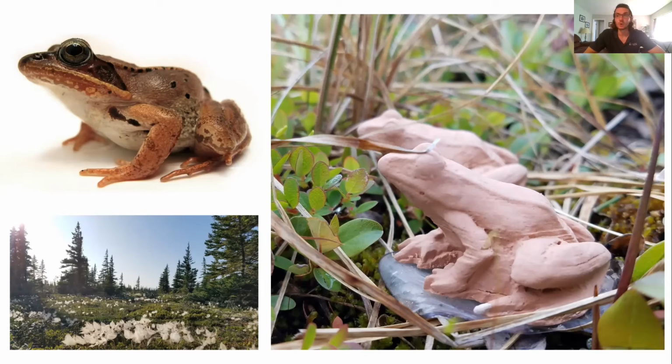And so we study what we call evaporative water loss rates in frogs. These frogs are a really good way to tell if water is being lost in an environment and how fast, and it's a really cool way to study them.